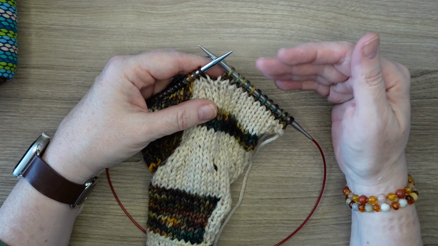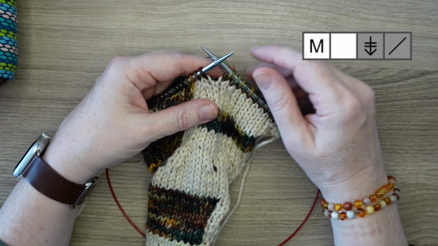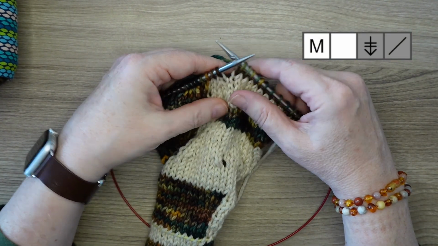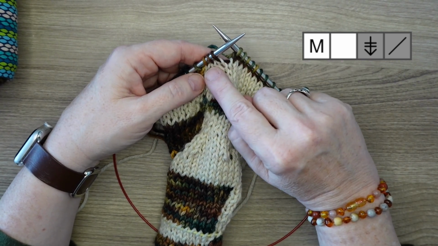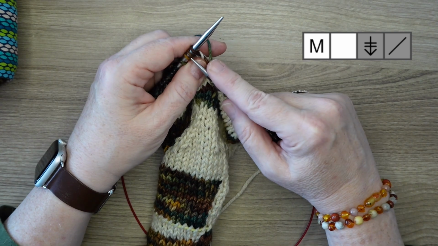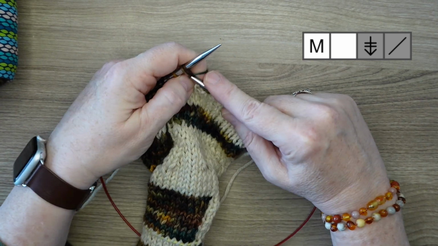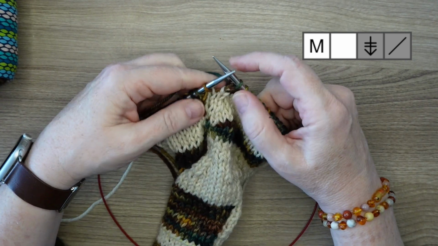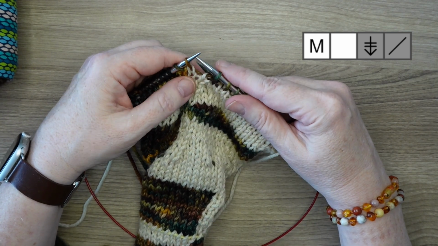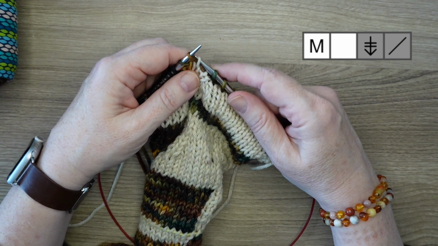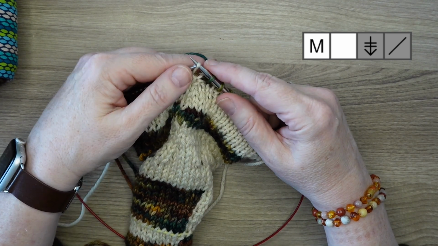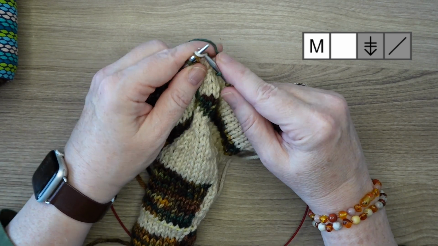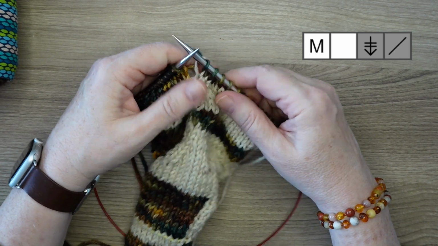The transition from your contrast color to your main color with the line to the right. I have 3 stitches on my needle with the main color stitches under there, and I knit 2 together. Now I'm going to make a jogless stripe, so I'm going to lift the main color stitch onto the needle and knit it together with the contrast color.